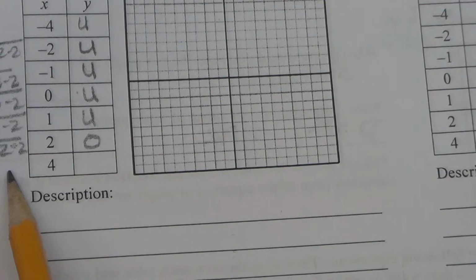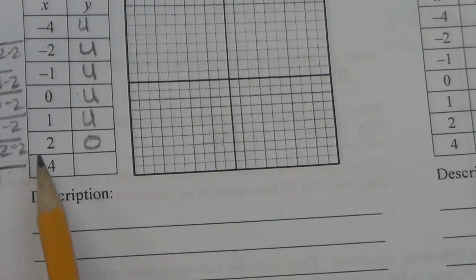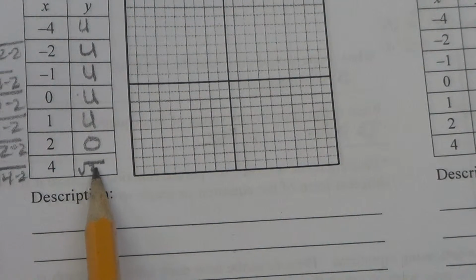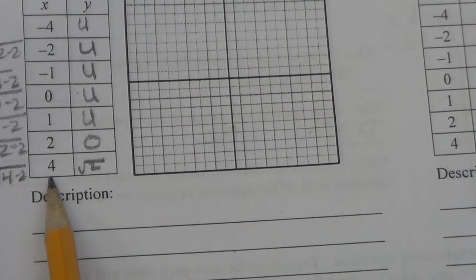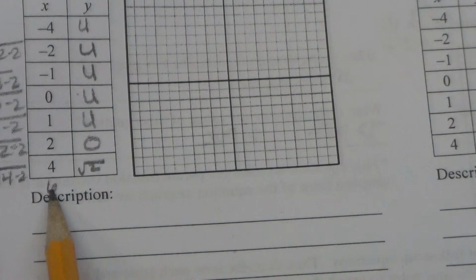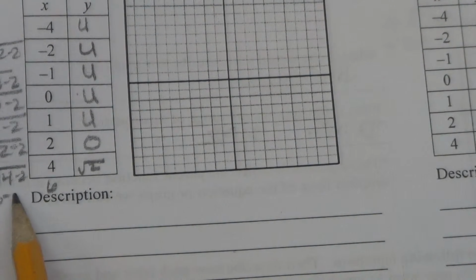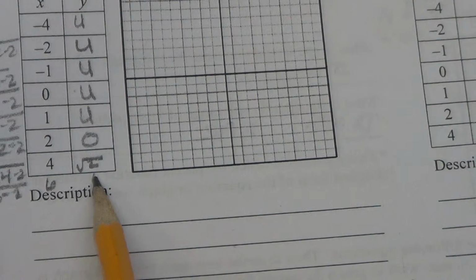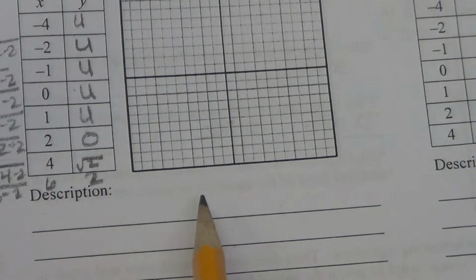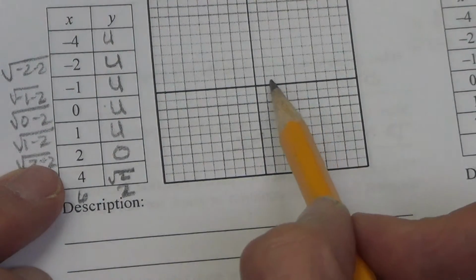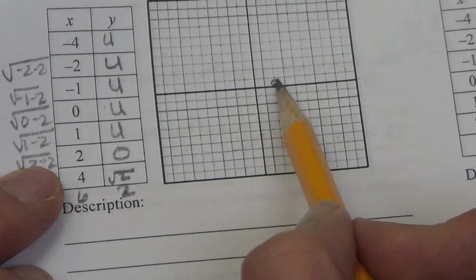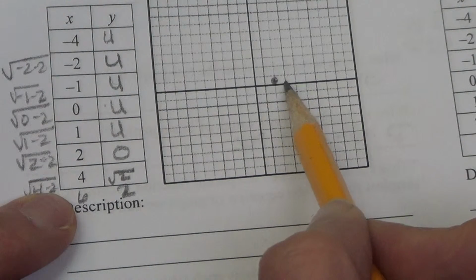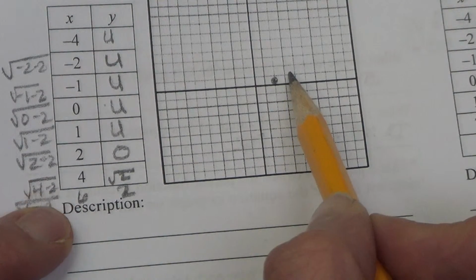Next one. We have 4 minus 2 equals square root of 2. Not quite sure what that is. I'll skip up 2 more because I want to try to get to that 4. 6 minus 2, square root would be 4. Square root of 4 is 2. So we move over to the positive 2, put a dot. At 4 is the square root of 2. That's kind of hard to plot.